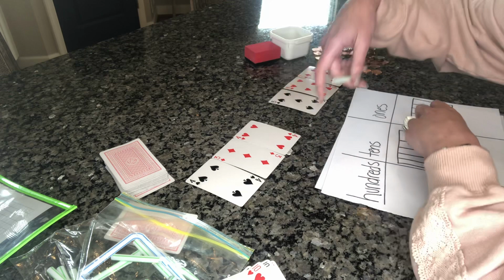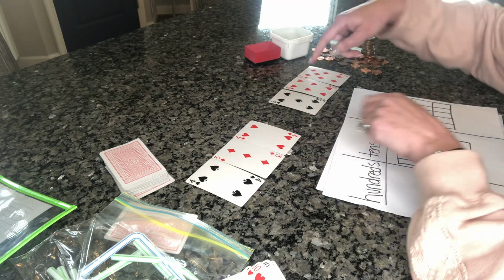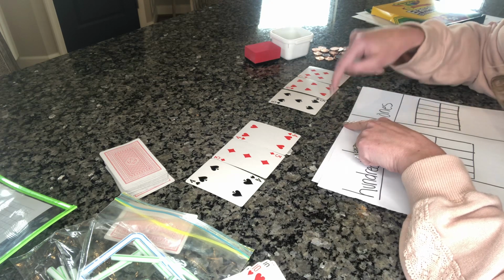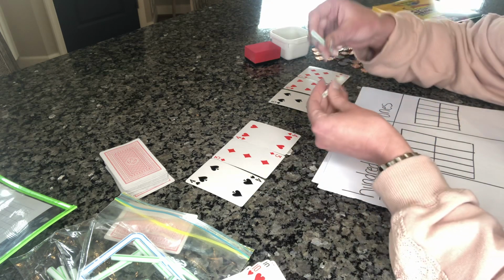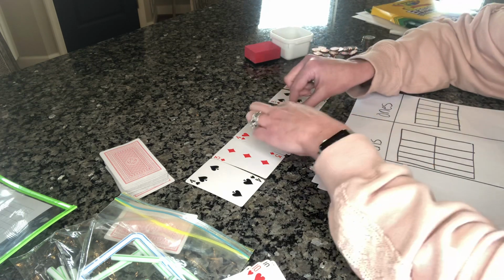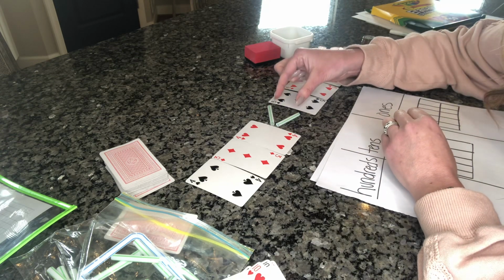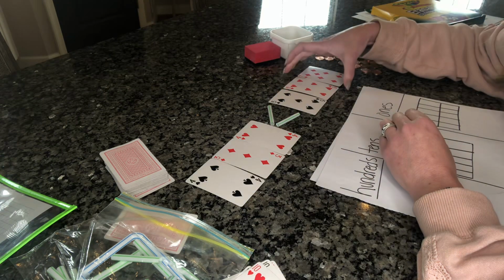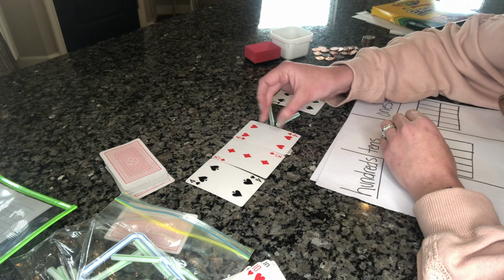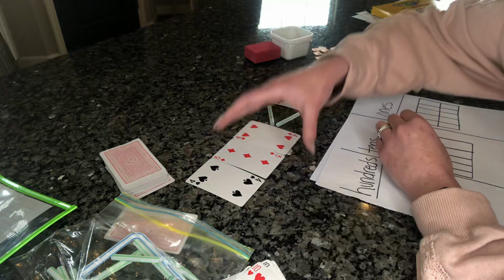So when thinking about this number, 434, and 567, I know 567 has one more hundred because it has 500s, not 400. So therefore, I know 434 is less than 567. The greater part of my symbol is facing the greater value, right? The smaller part of my symbol is facing the smaller value. So that's really important for kids to understand.